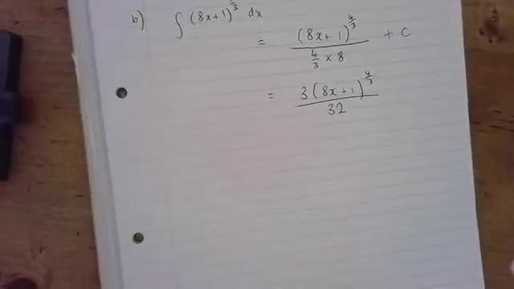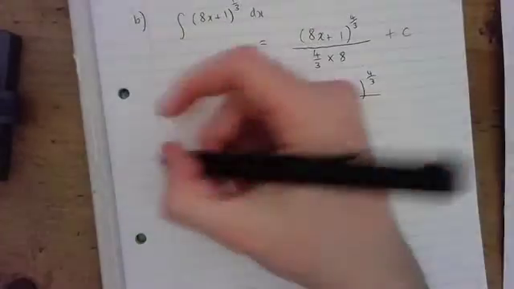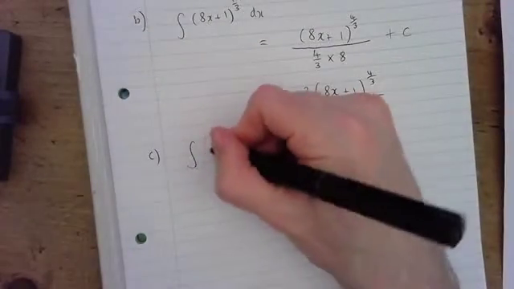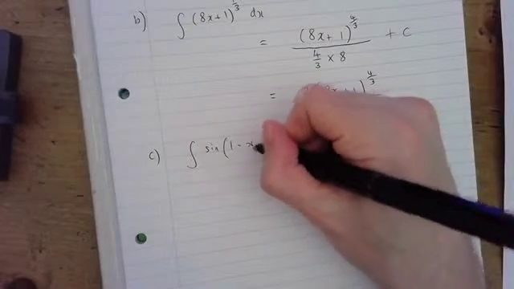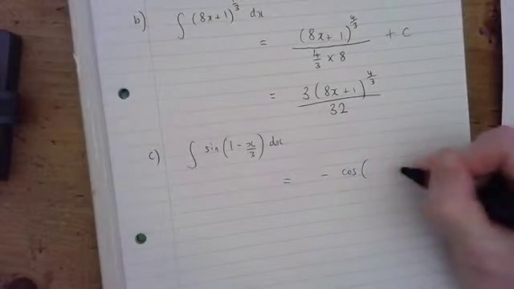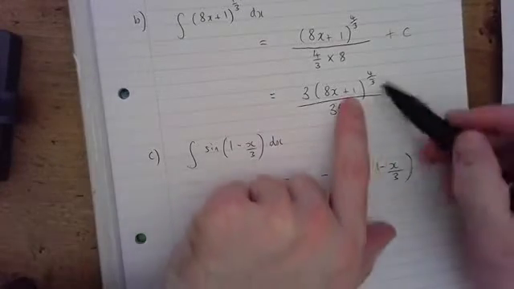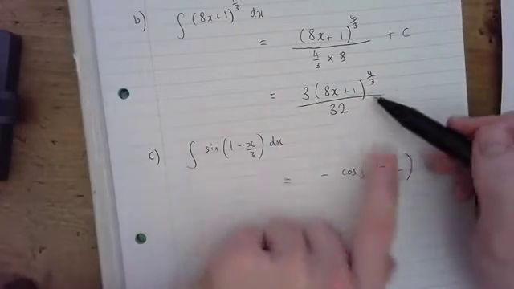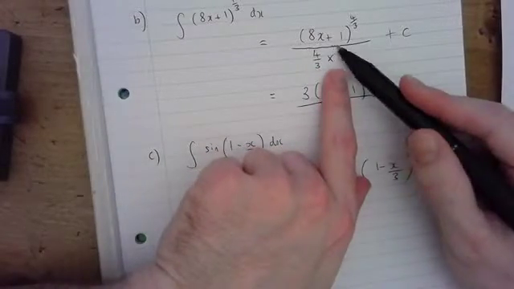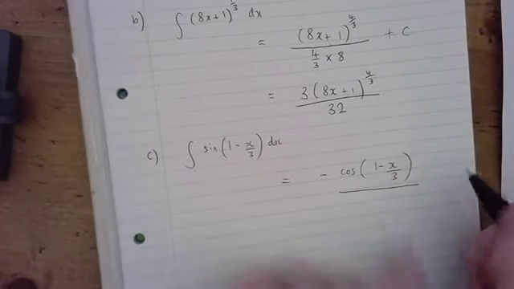Okay. For part C, I've got sine, so this is where my front sheet comes in handy again. So sine integrates to minus cos, so let's remember that. Sine integrates to minus cos. And if I write down what the question is, it says sin(1 - x/3) dx. So it's got to become minus cos of exactly the same thing, okay? But just as I said before, the power goes up by 1, divide by the new power, and then times by the differential of the bracket. Well, there's no power here, so we don't have to worry about that, but you do need to divide by the differential of the bracket. So what is the differential of this?